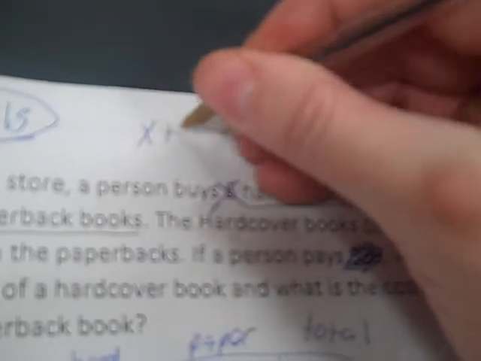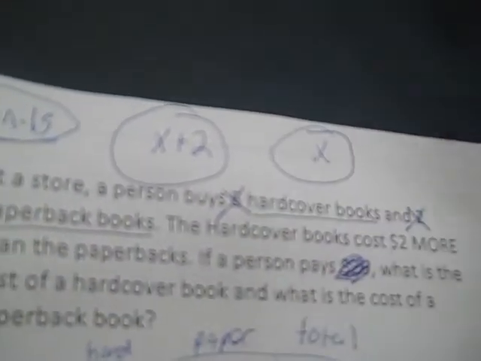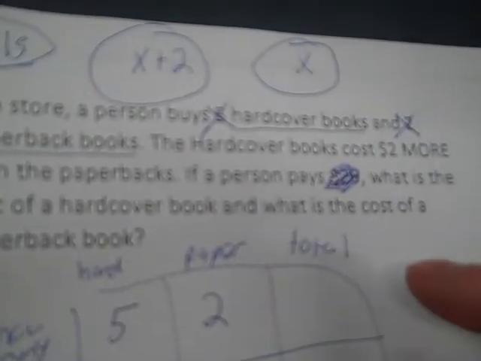The only thing I see about money that's left is $2 more. That means you don't just put 2. When it says more than after it, you need to go up here and write x plus 2 and x. Because that is what we'll be putting in these 2 boxes. But you got to put the x plus 2 in the right box. You can't just put it wherever you feel like.